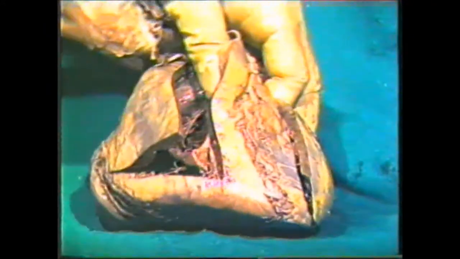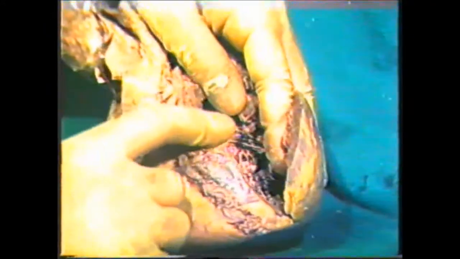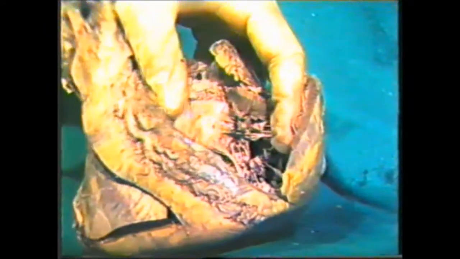It lies obliquely so that the right ventricle lies in front and to the right of the left ventricle. The lower part of the cavity of the left ventricle shows the trabeculae carneae and two papillary muscles.